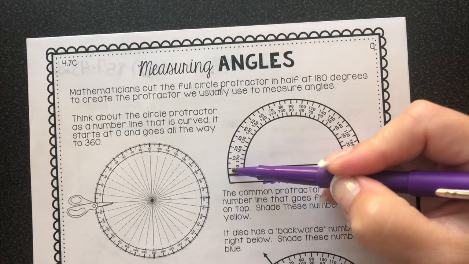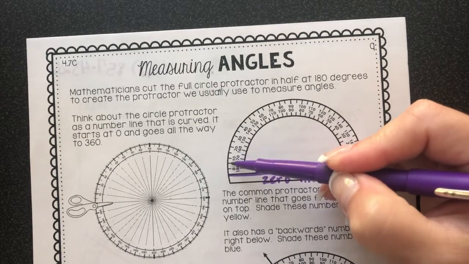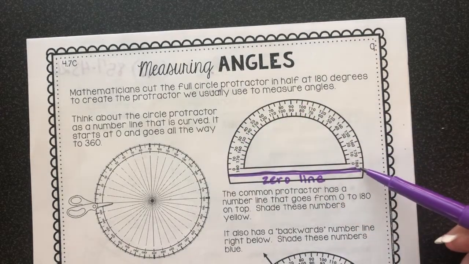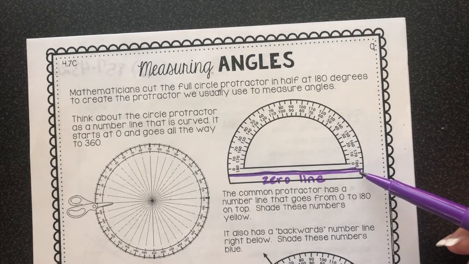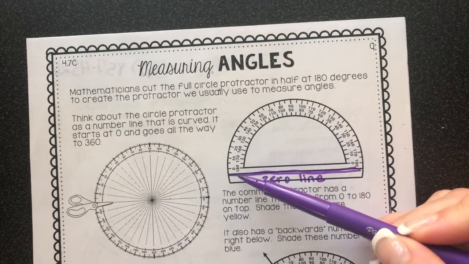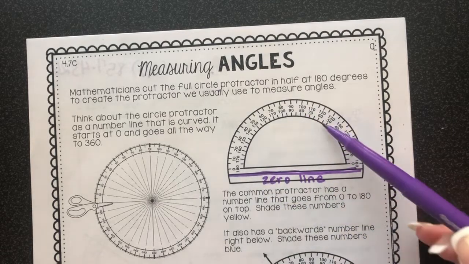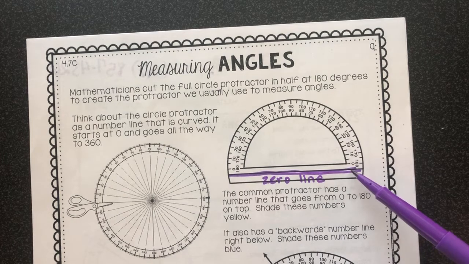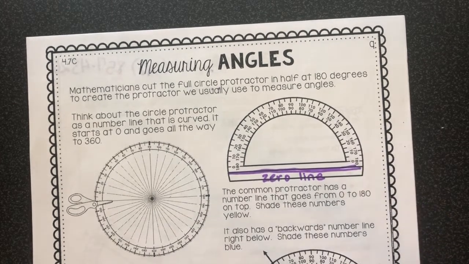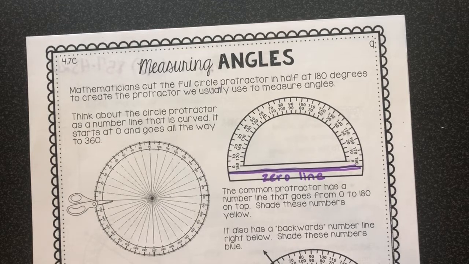All right, now, you'll notice that there are 2 sets of numbers on this protractor. It starts at 0 on this side at the top and goes all the way around to 180 degrees on this side. Then you'll notice on the inside, we start at 180 on this side and we go to 0, so it's backwards. The reason that the protractor is made that way is because not all angles are facing the same direction.